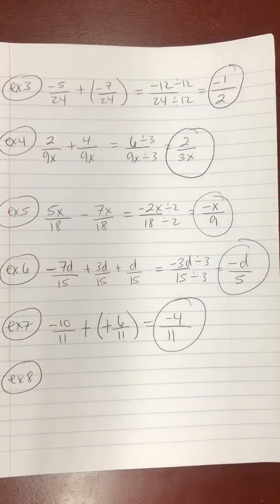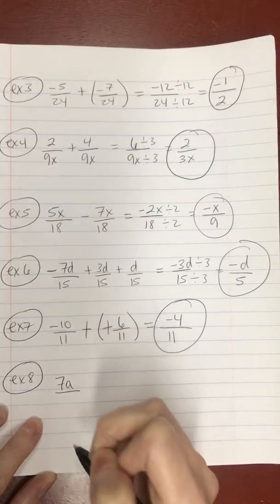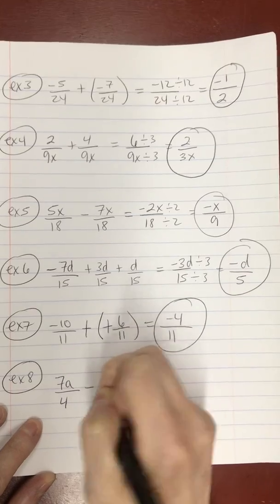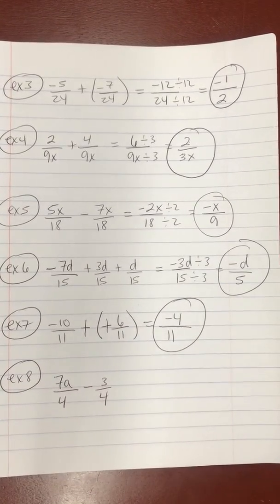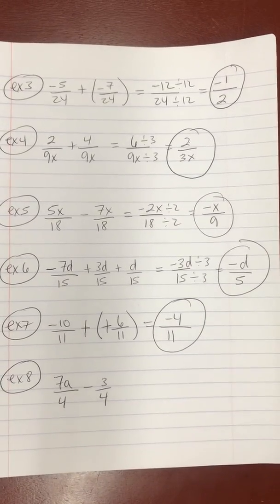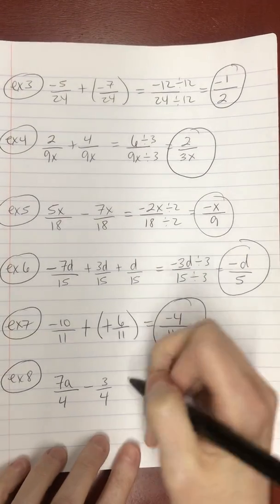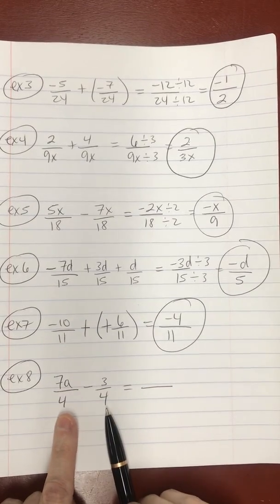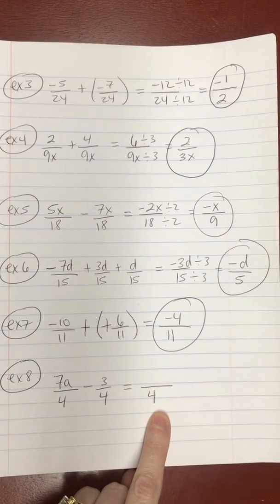All right, example 8. How about this one? This is one of my favorites. I actually love these problems because they look nasty when you first look at it. It's like, oh great, this is going to be tough, but actually it ends up being a pretty easy problem. Okay, so this one says 7a over 4 minus 3 over 4. So the first thing you want to look at is, are they like fractions? Yes, they are. They both have a 4 in the denominator. So again, I'm just going to put a 4 as my denominator for my answer.